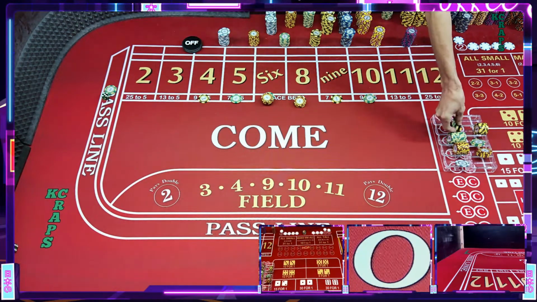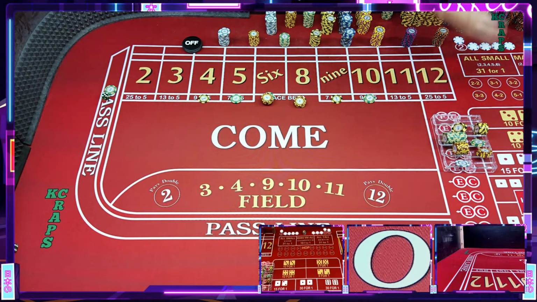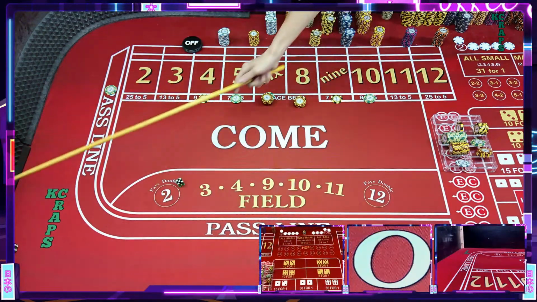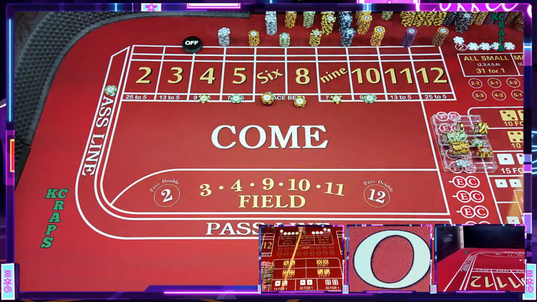$220 on top of my initial $100 that I had on my pass line odds. All right, slowly but surely building, and it looks like so far this is a positive move for us.